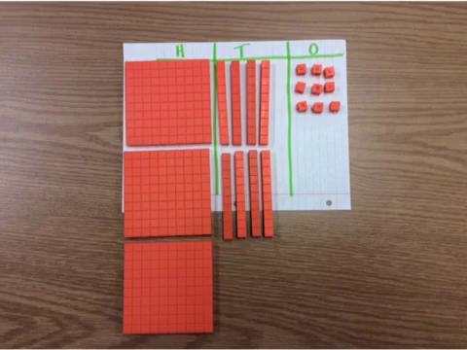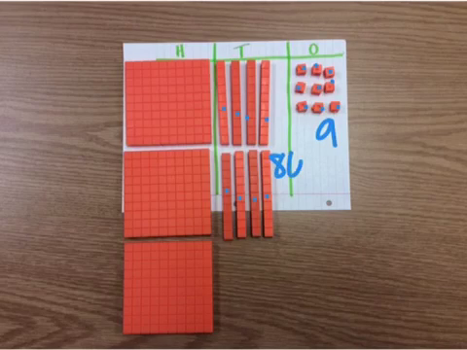Again, we're going to start in the ones place. Let's count them out. 1, 2, 3, 4, 5, 6, 7, 8, 9. We again have 9 in the ones category because we only have 9. Now let's look at the tens. 1, 2, 3, 4, 5, 6, 7, 8 longs. Now, because we have 8 groups of 10, that means we have 80. Now let's count the hundreds. 1, 2, 3. That means we have 300 because we have 3 groups of 100.